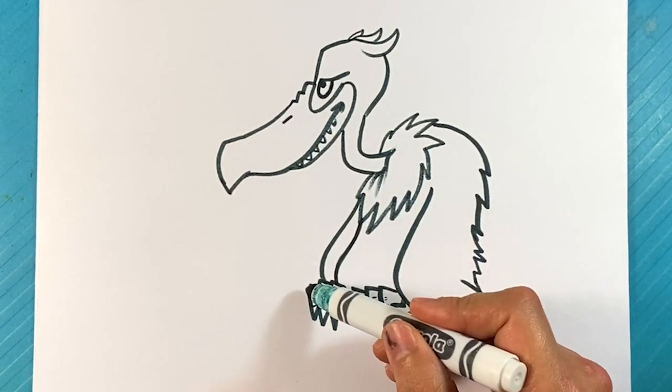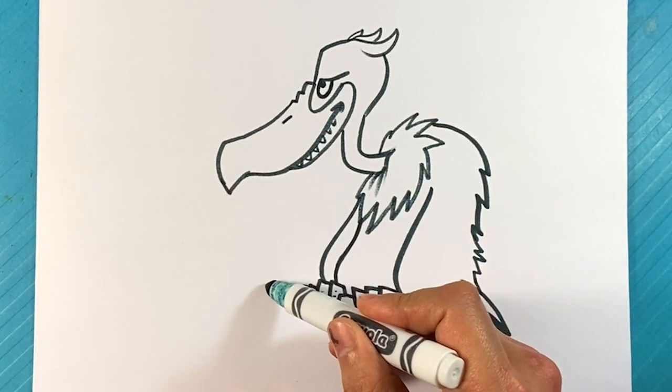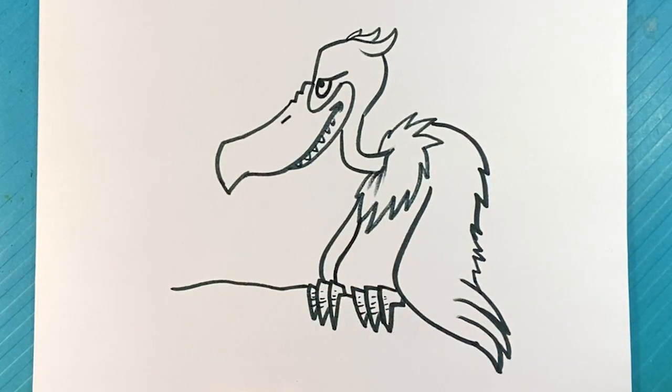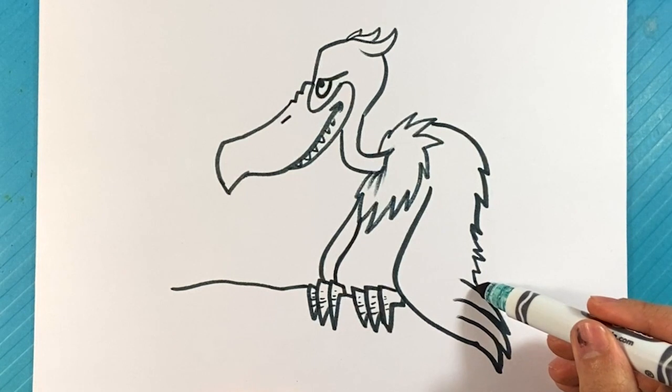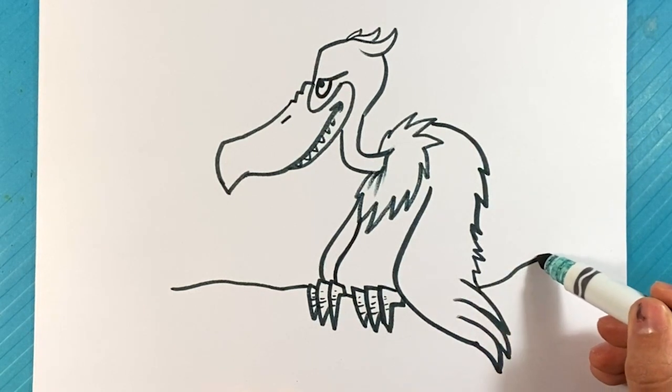And what I want you to do is draw a branch if you can. So it just makes him look like a vulture sitting on a tree. Over here as well, it's gonna go up.